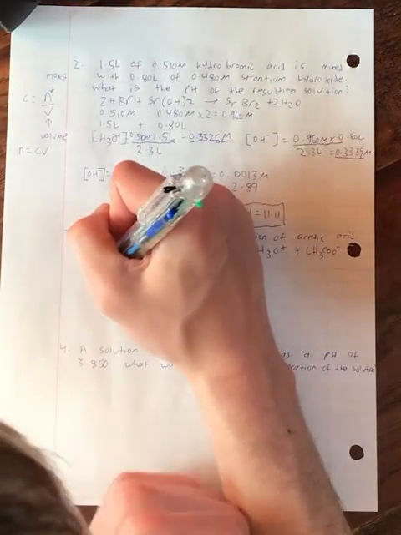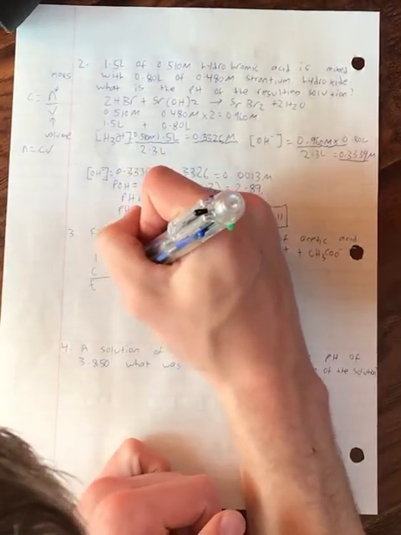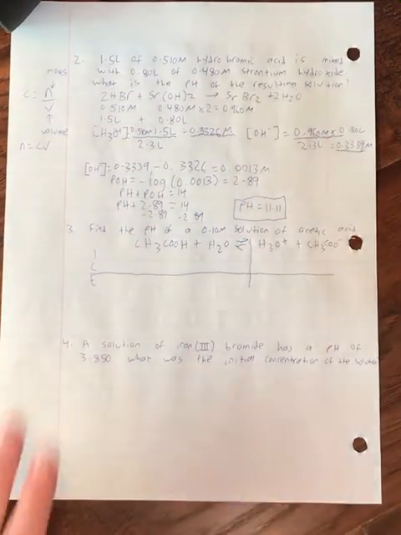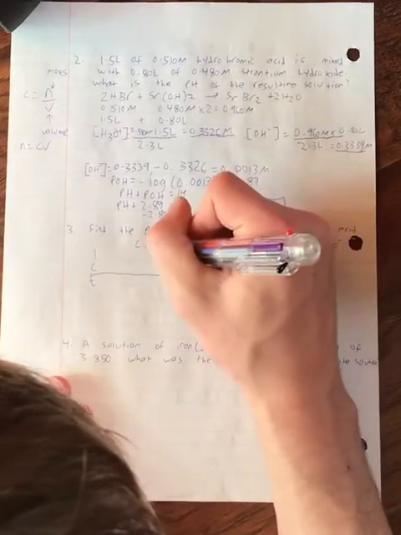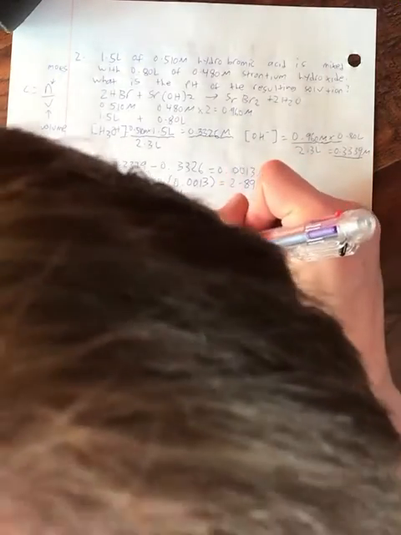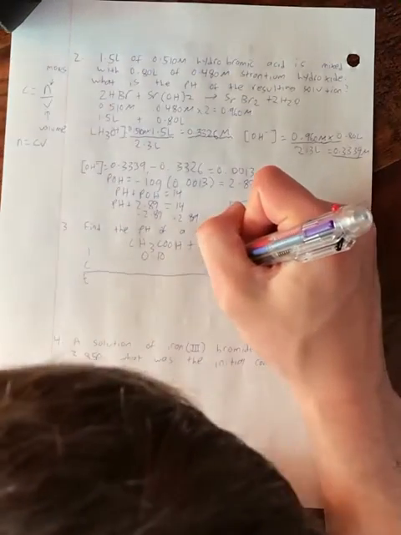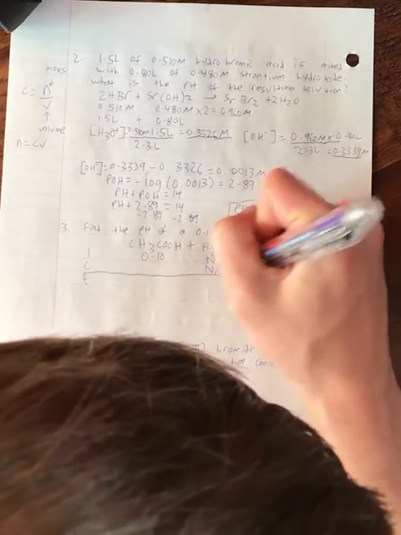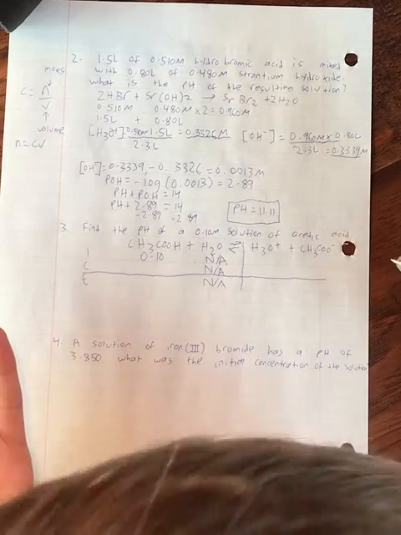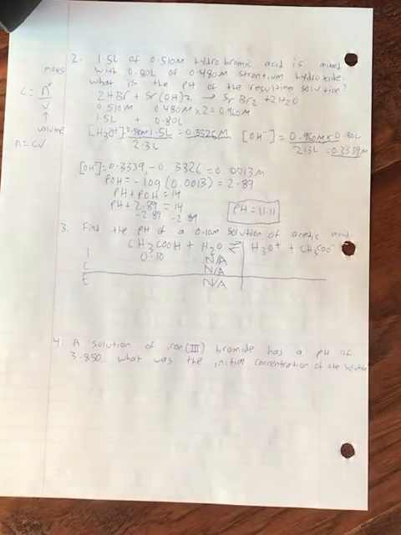So we make a nice table here. Initial, change, and then equilibrium. So our initial concentration is 0.10 for acetic acid. For water, we actually just put NA. So whenever you're dealing with ICE tables in this unit, whenever you have water, it's always going to be NA. Because, Johnny, water is a liquid at this temperature, because it's assumed room temperature. Yes, that is correct.